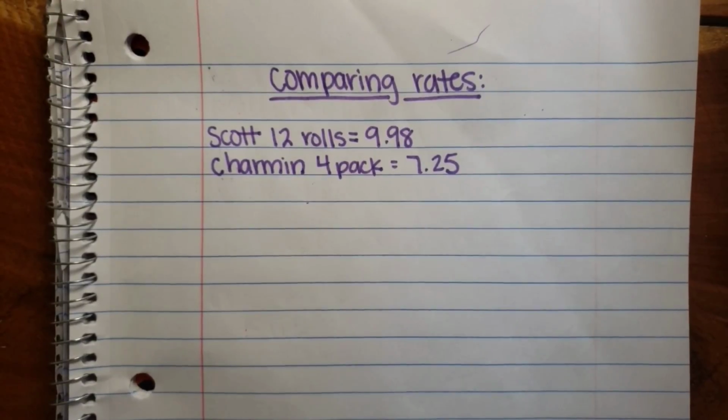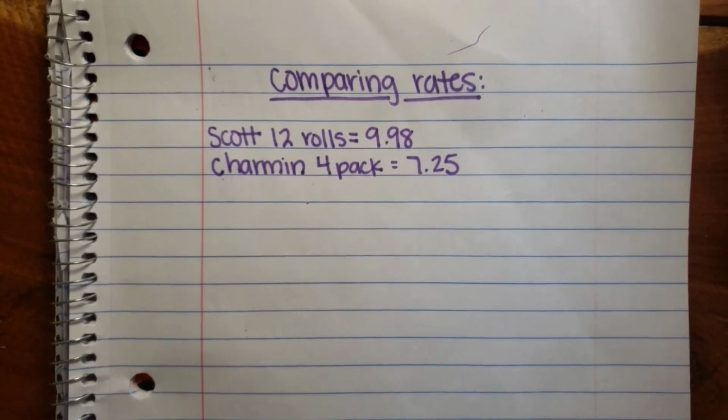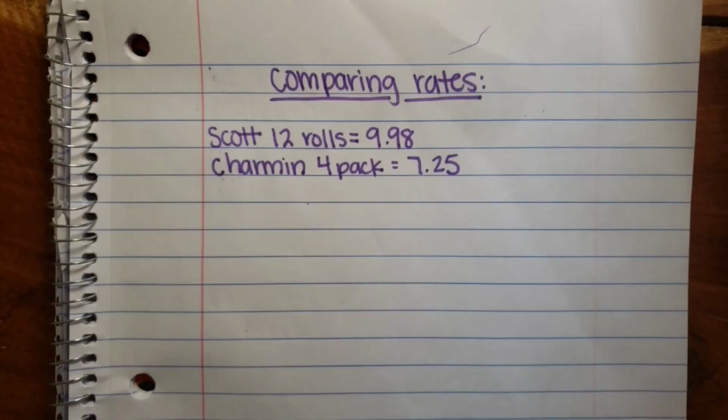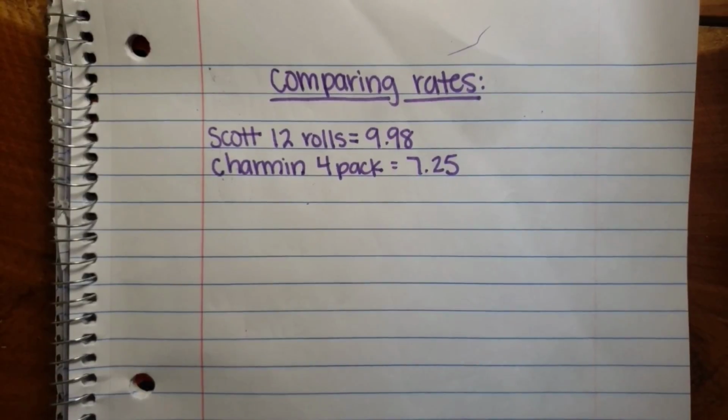So you might be wondering to yourself, well, why do I need to know this, Miss Denton? What's the purpose of rates and unit rates? Rates and unit rates help us compare things. We figure out which car has the best gas mileage. That's a unit rate, miles per gallon. We figure out what has the best deal on Under Armour sweatshirts, or who has the best deal on Takis at the gas stations. So we are going to compare 2 types of toilet paper packs.